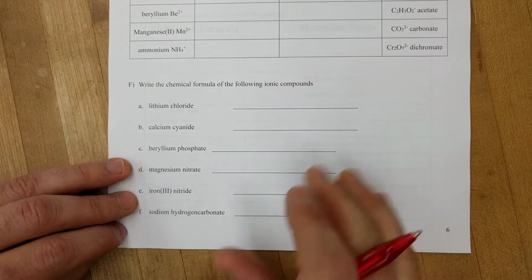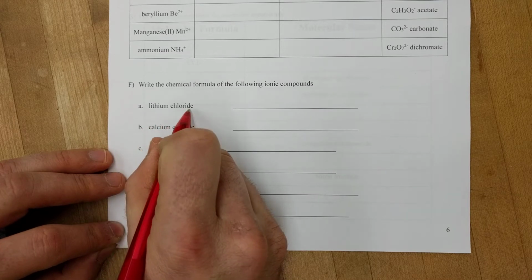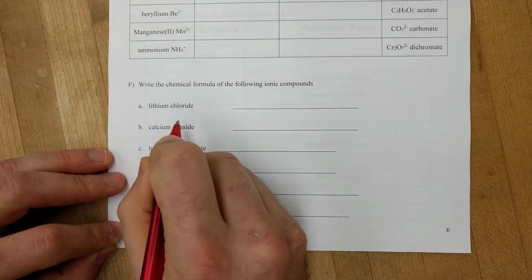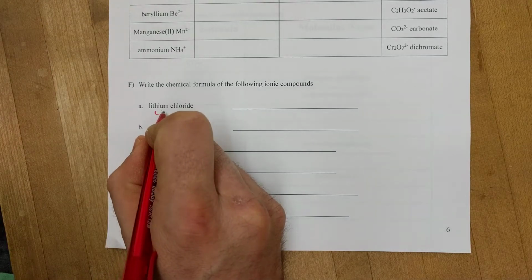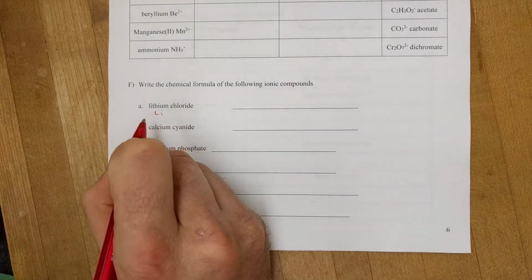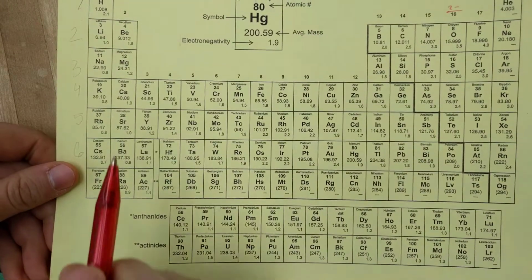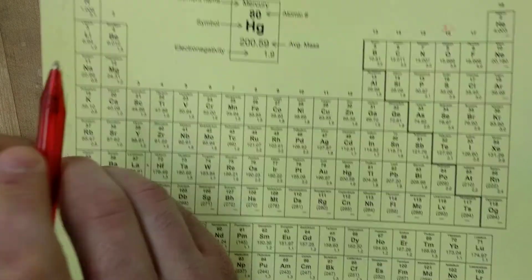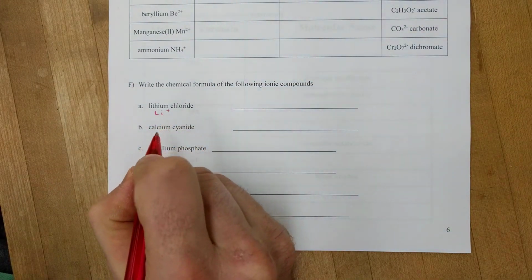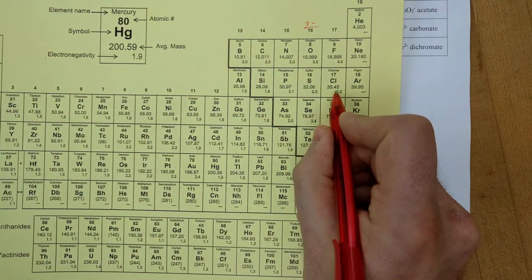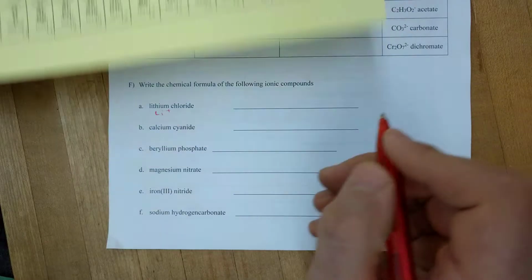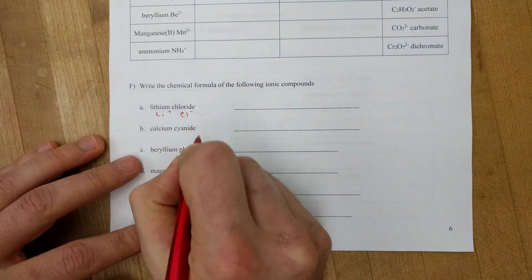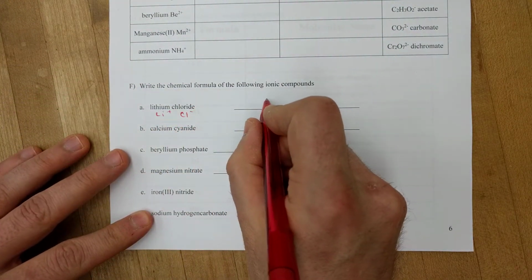And then down here, we're going backwards. We're figuring out the formula again from the name. So lithium chloride, we write lithium. We look on our periodic table again to see that lithium is in the first column, so it's a positive 1 charge. Chloride is chlorine in this last column, so it's a 1 negative charge. And those are balanced, so we just put them together.